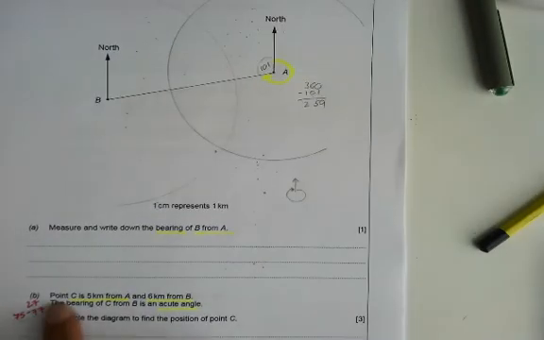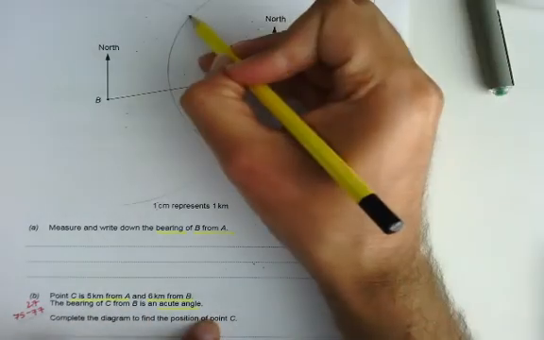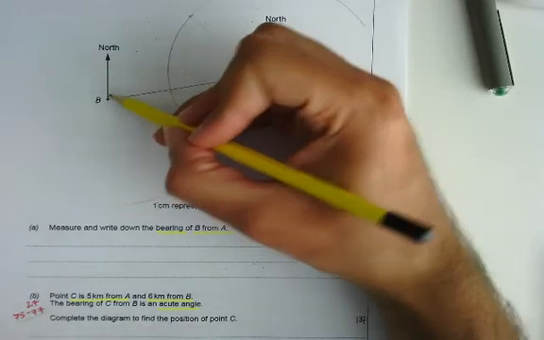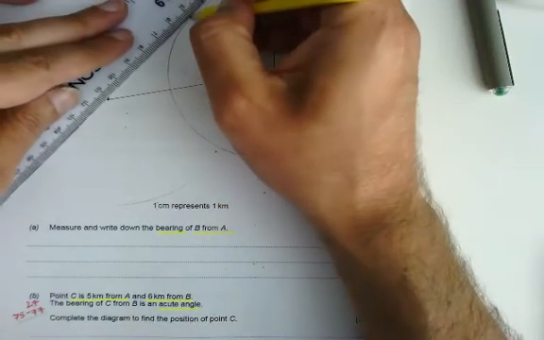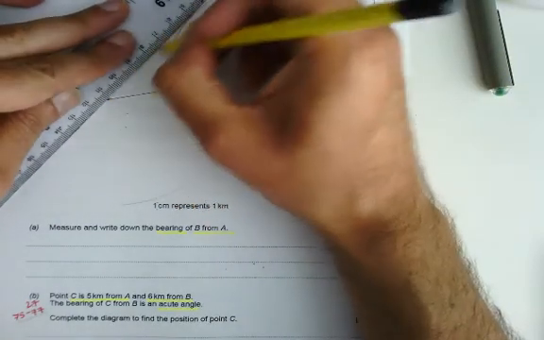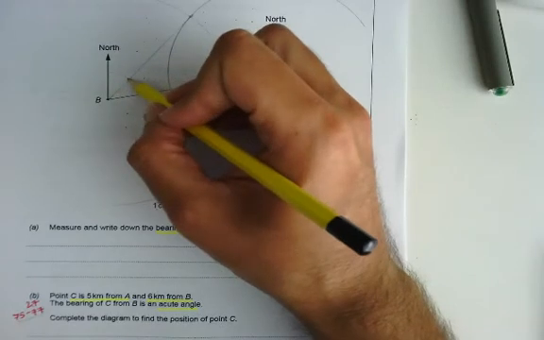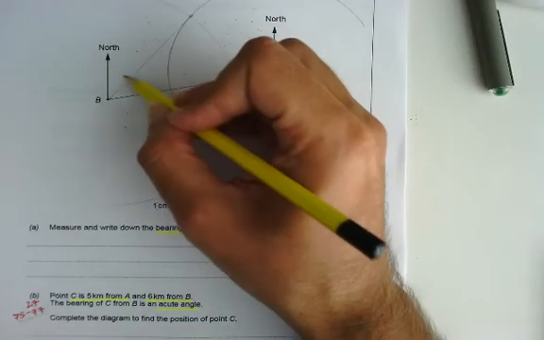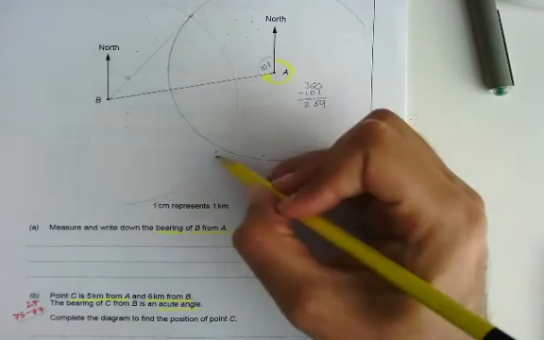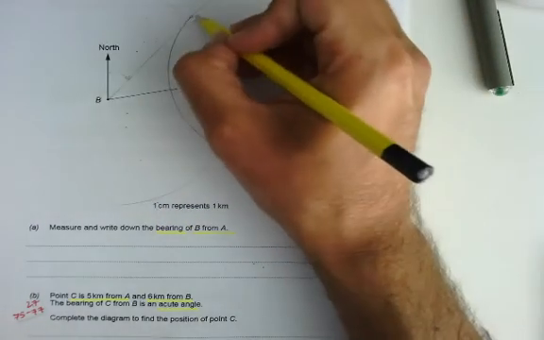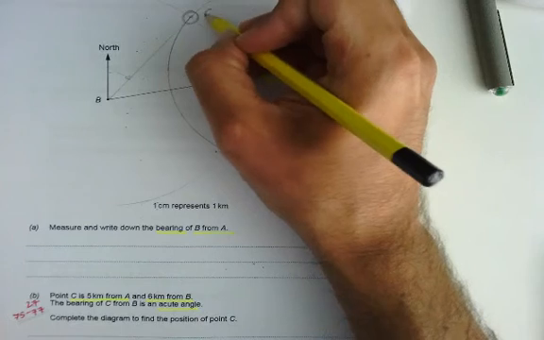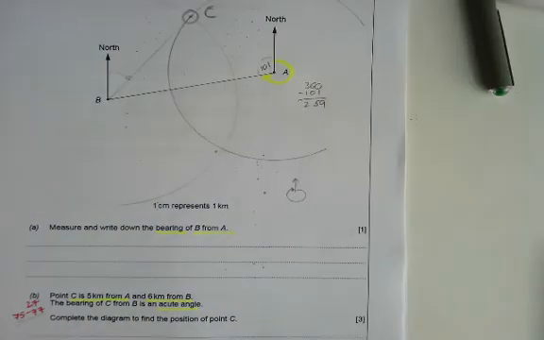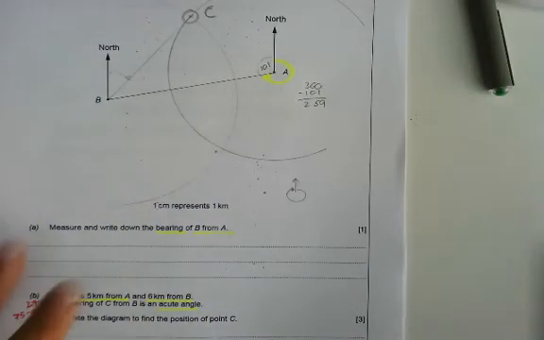And the reason that we can choose which one is correct is because of this second sentence down there. The bearing of C from B is an acute angle. If I put C up here, it means that my bearing would go clockwise from north and be there. Now that angle there is acute. The one down here would make the angle obtuse, because it would be bigger than 90, so it's not that one, it's this one up here. So there's your point C.